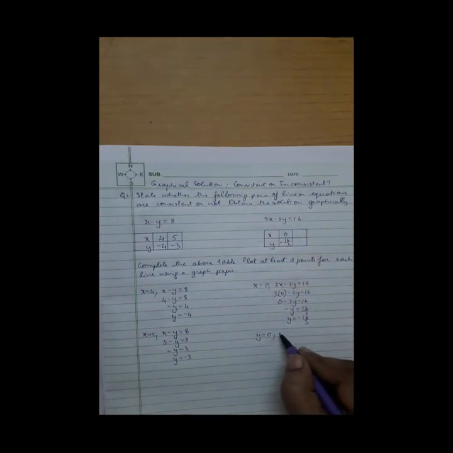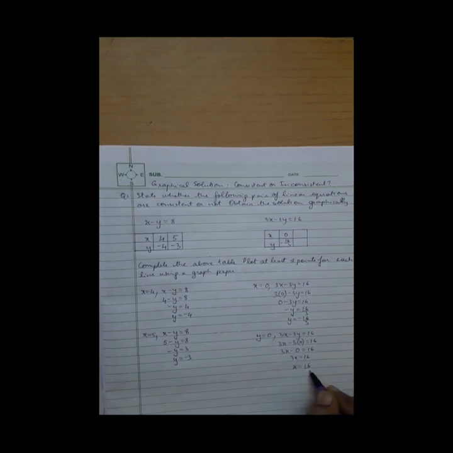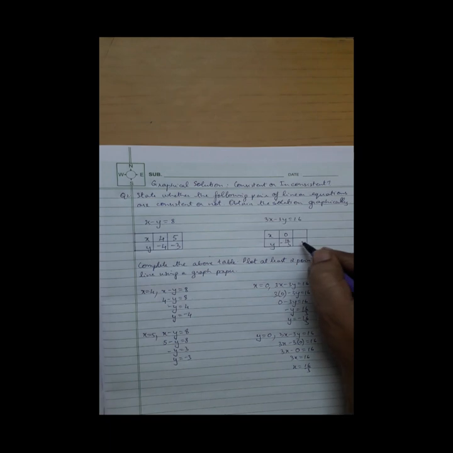I will write down the equation once again, 3x minus 3y equal to 16. So 3x remains the same, and in place of y I substitute 0. 3x minus 3 into 0 gives us 0, equal to 16. So that means 3x equal to 16, and 3 I'll take down, so I'll get x equal to 16 upon 3, that is positive. So when y is 0, we get x equal to 16 upon 3.